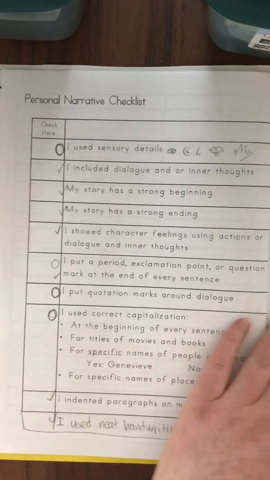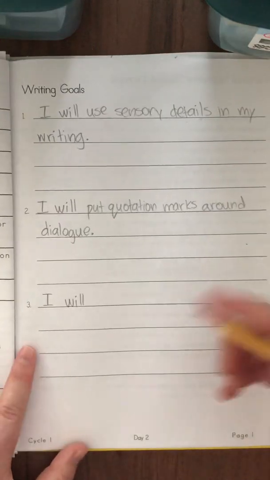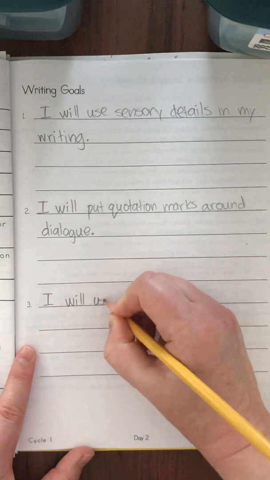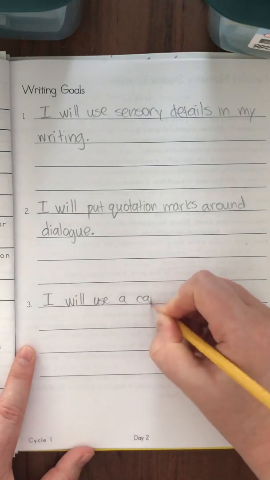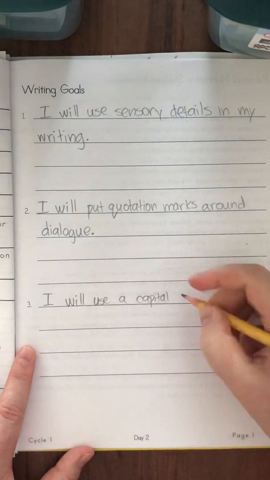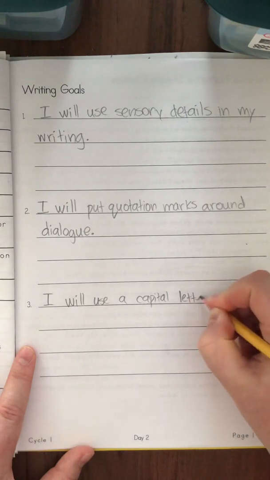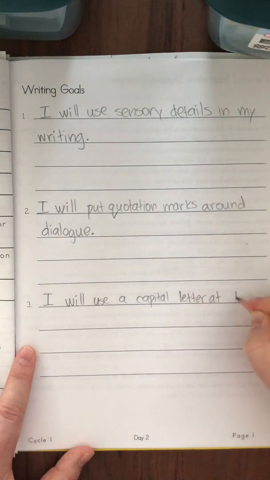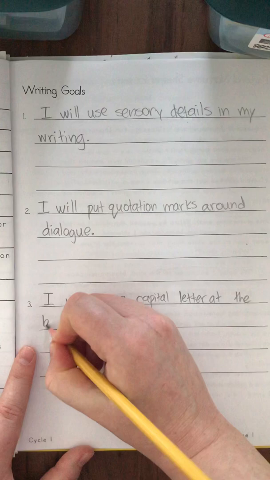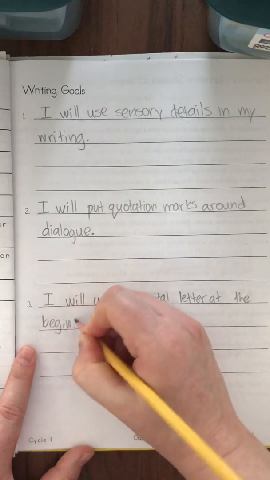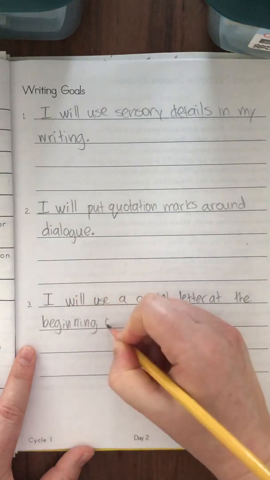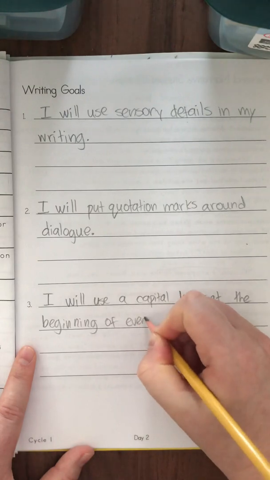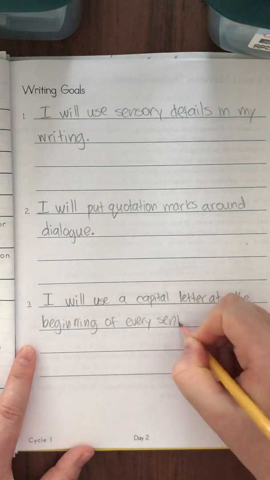So I'm going to put, I will use a capital letter at the beginning of every sentence.